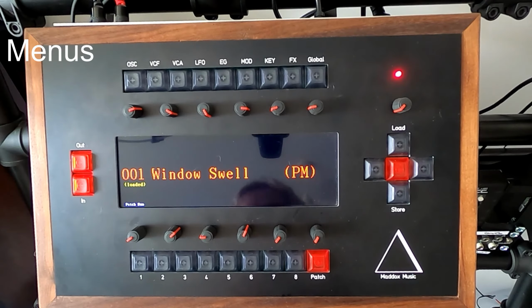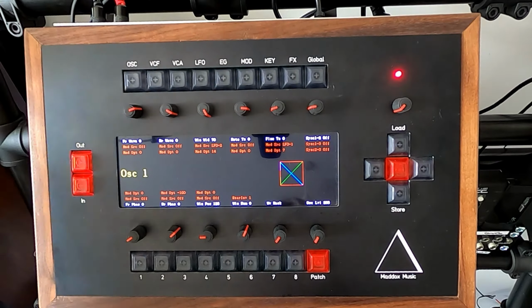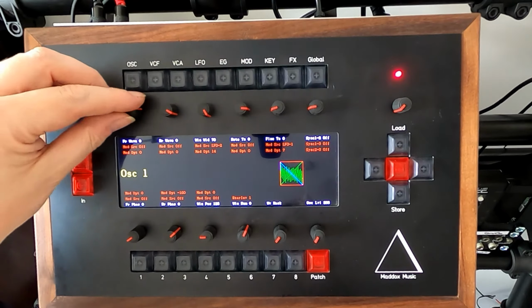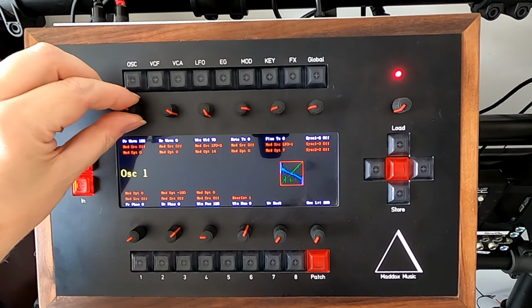So a little bit about the menu system and how it works. Once you've got a sound loaded, you can see it here. If you want to edit something, you can press oscillator and you can see the oscillator screen come up. And then you've got oscillator 1, 2 and 3. So I can press oscillator 1 there, or 2 for that one, 3 for that one. And then to edit the settings, you can turn the knob here and you can see it changing the waveform.